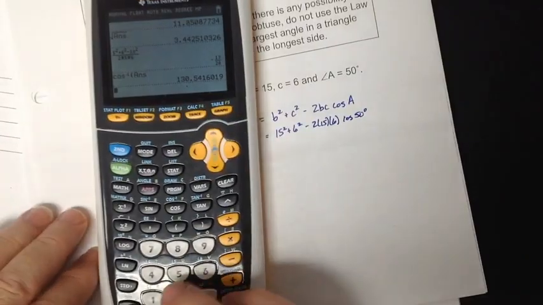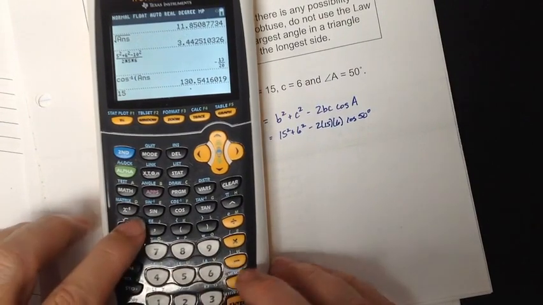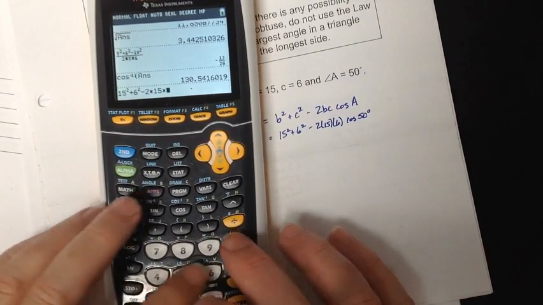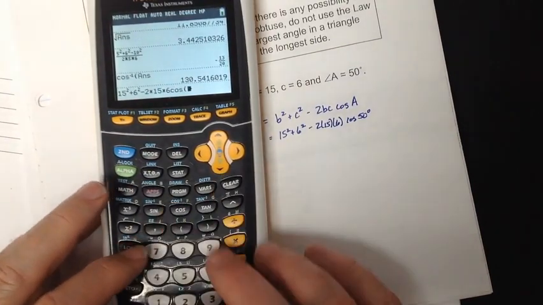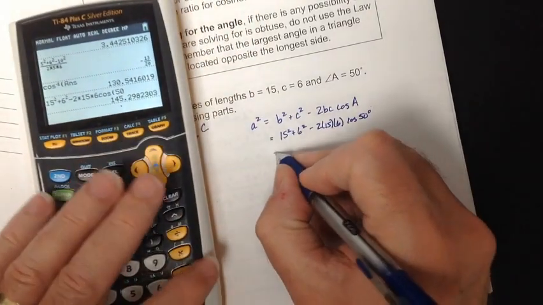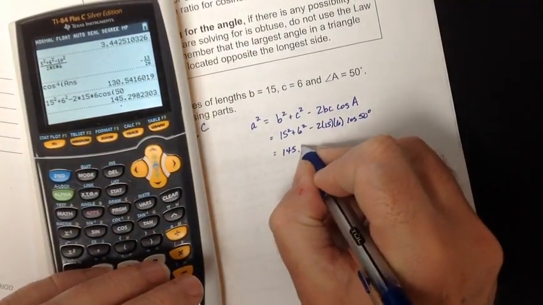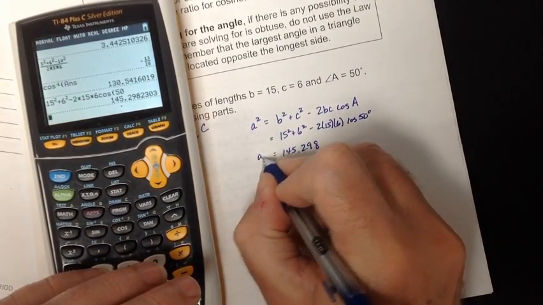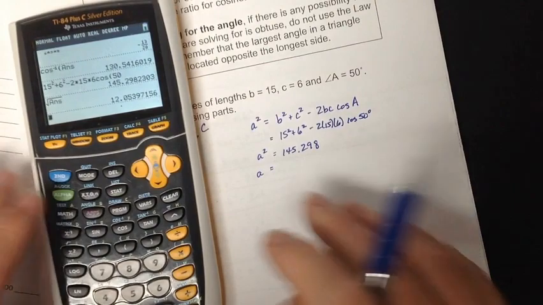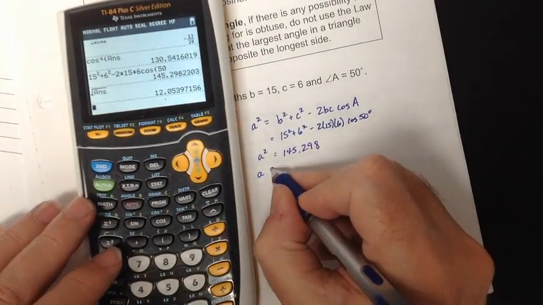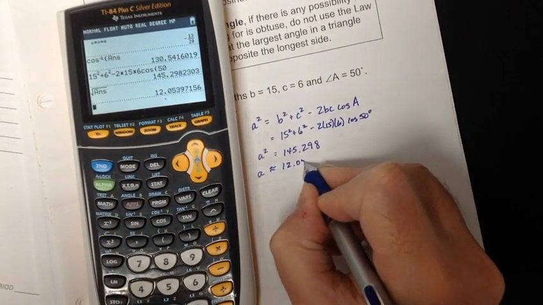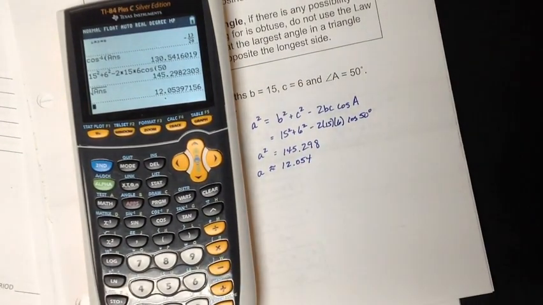So putting this in the calculator, 15 squared plus 6 squared minus 2 times 15 times 6, cosine 50 degrees. I'm getting about 145.298 for a squared. I'm going to take the square root of that, and I get 12.054.